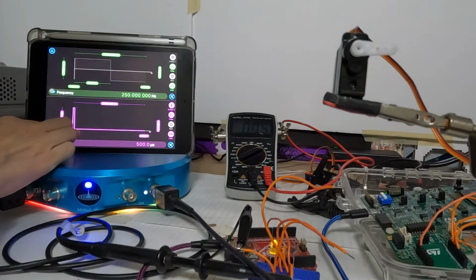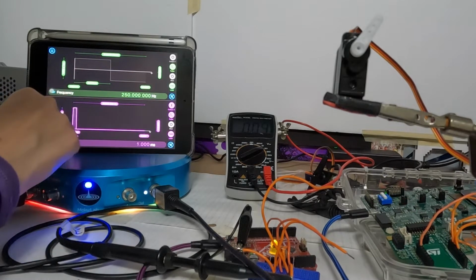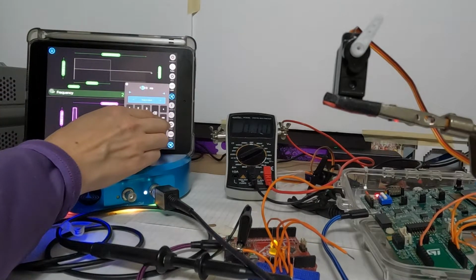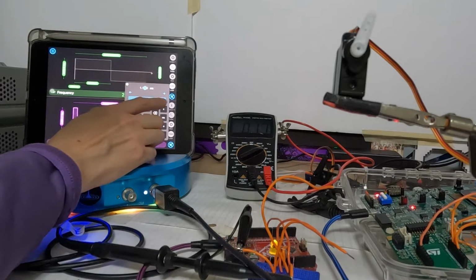So now we're going to go back the other way. We'll start at 1 millisecond again. The servo moved there. And now we will adjust it to go the other direction.